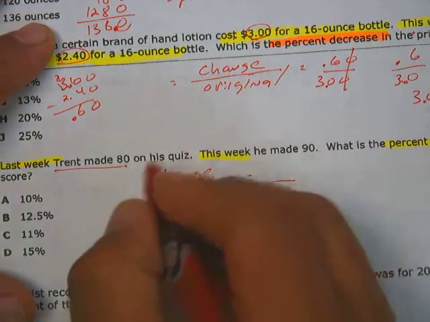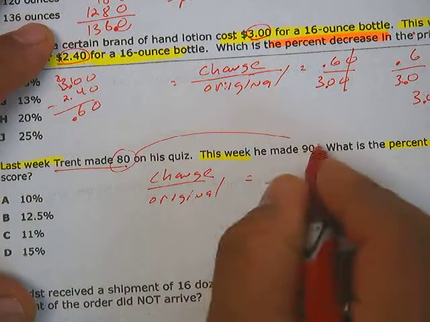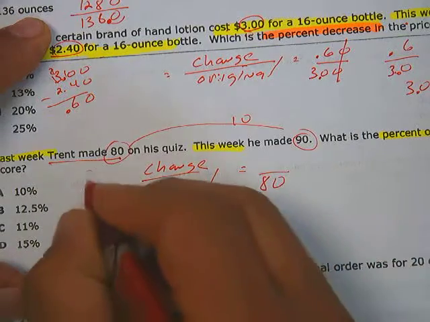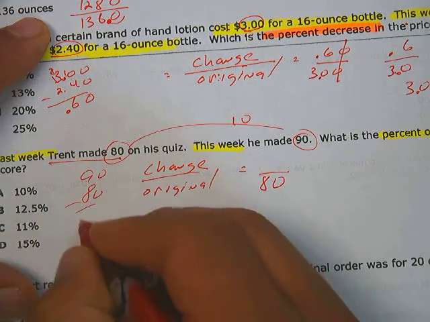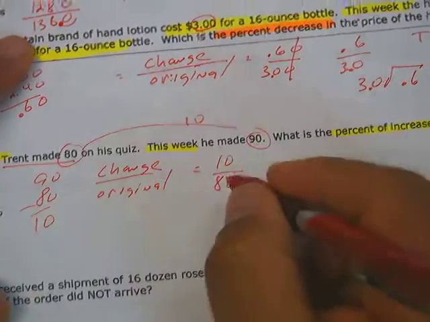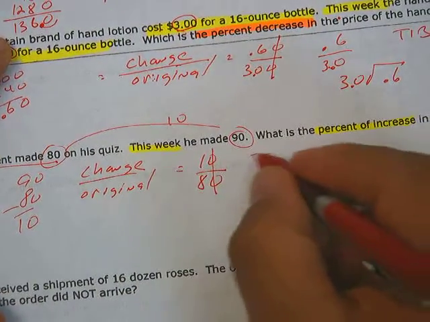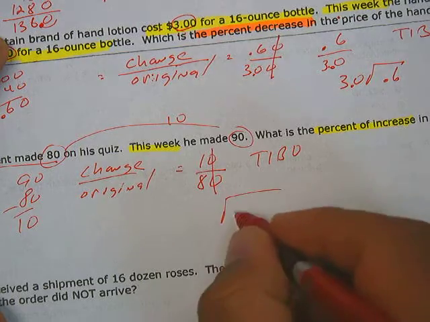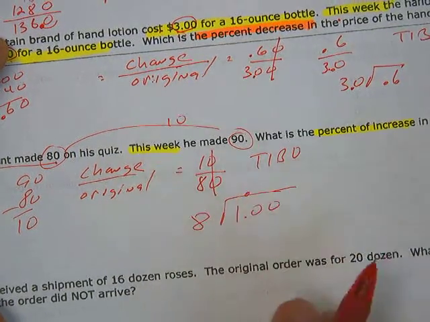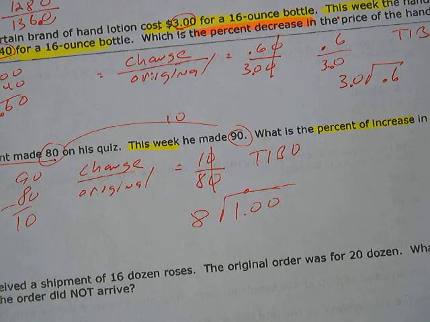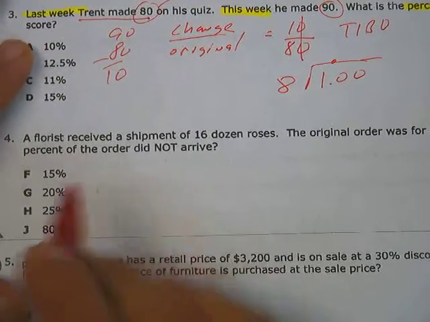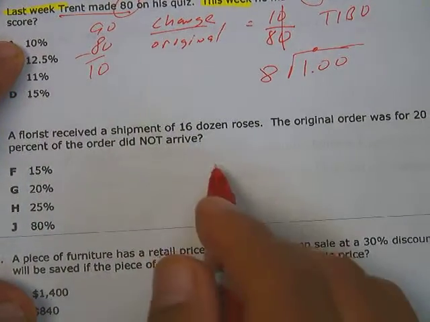What's my change? Well, the change is not 90. The change wasn't 90. The change is how much did we go up from 80 to 90. Okay, so we went up 10 because 90 minus 80 is 10, and that's my change. And so now I know I can cross out zeros here, and I can use TIBO, top in, bottom out. Okay, and I just gotta solve the problem.